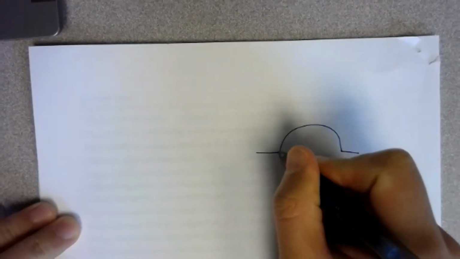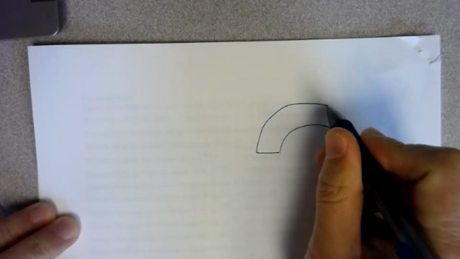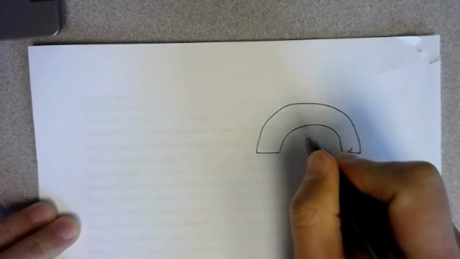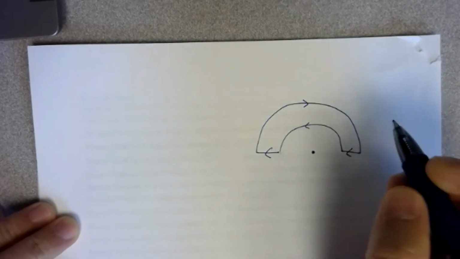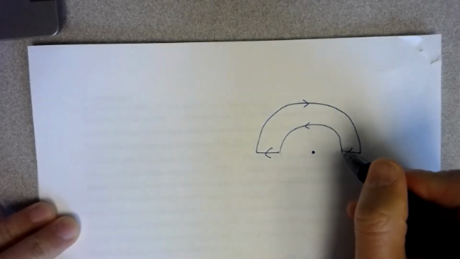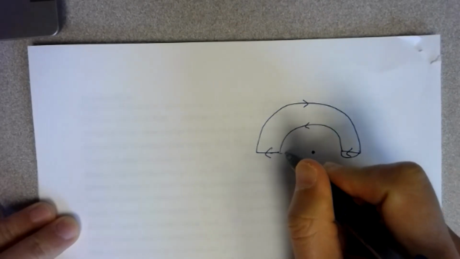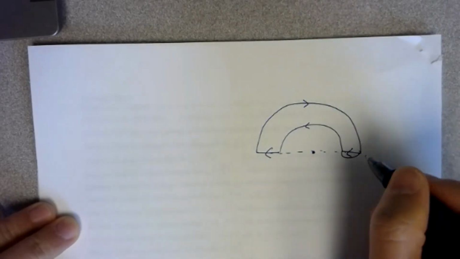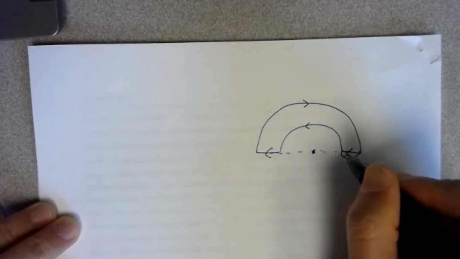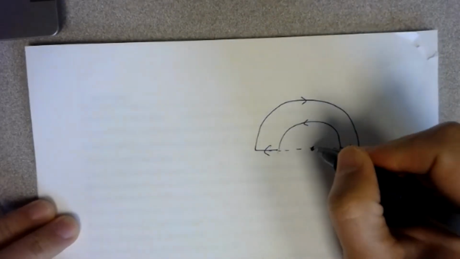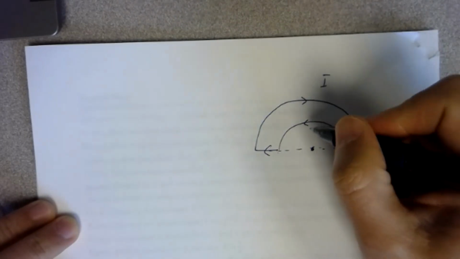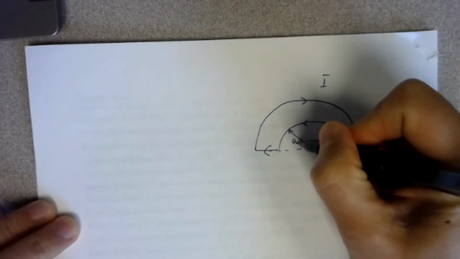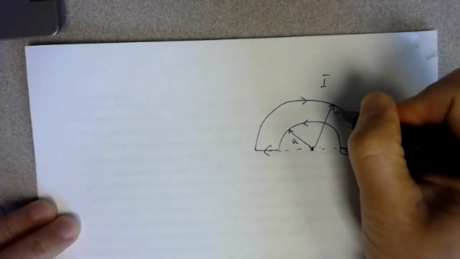So there's a small semicircle and a larger semicircle. The current goes in that direction for the 4 sections. So this guy here is for this section, and we can do the dashed line there. If you connect these two parts, it should go through this guy. So this is I, and this is A for the radius, and then B.